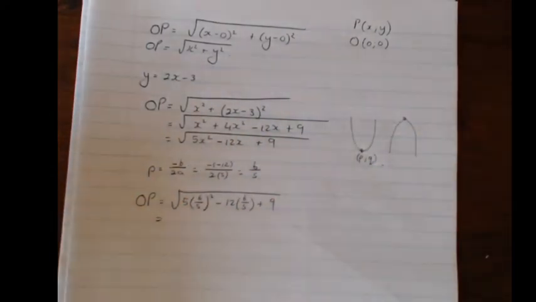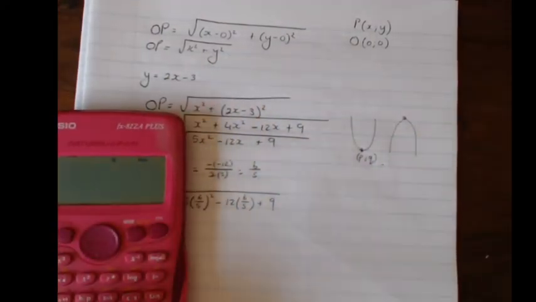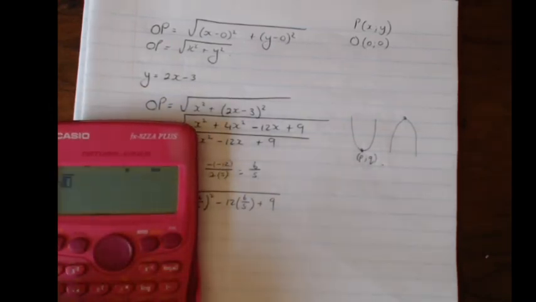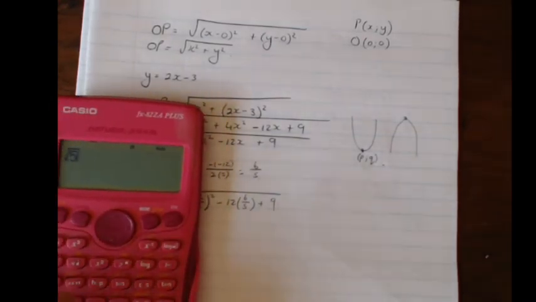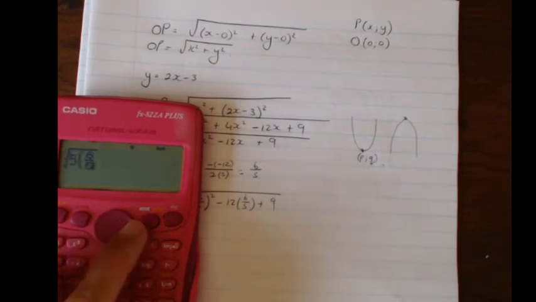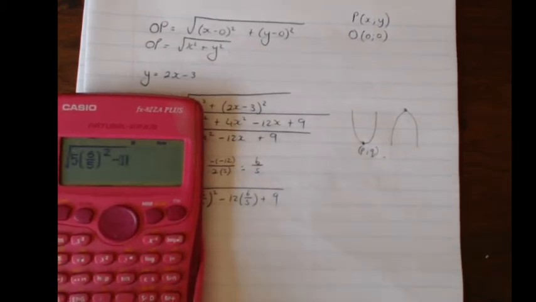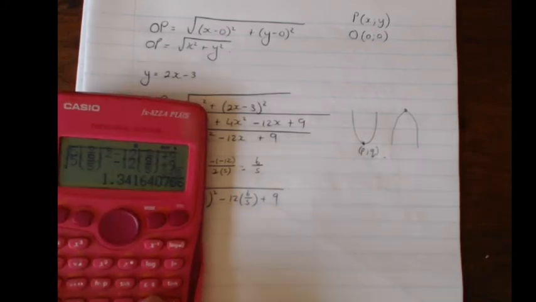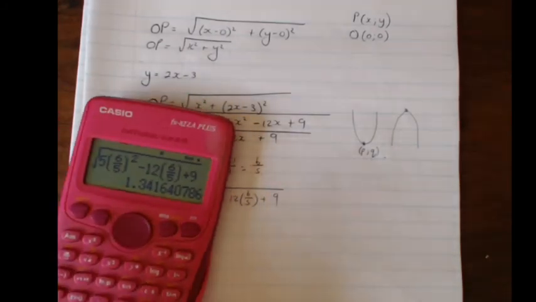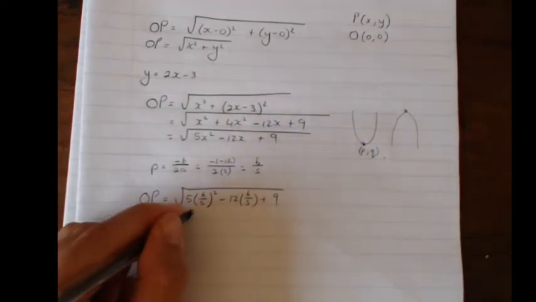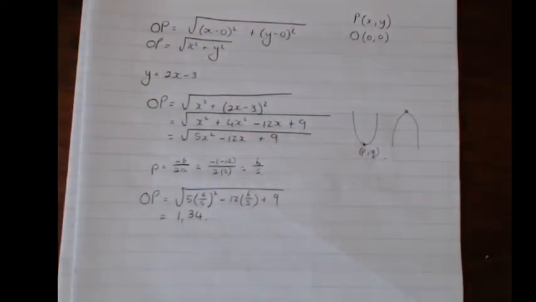And well, you can just type that into your calculator. 5 times 6 over 5 squared minus 12, 6 over 5 plus 9. And that gives me 3 root 5 over 5 or 1.34. Right, so that gives me the length of OP. When it's at its shortest, it's going to be 1.34 units.